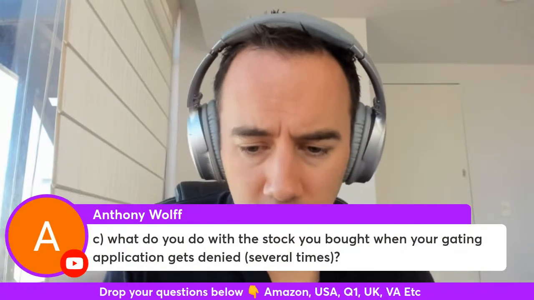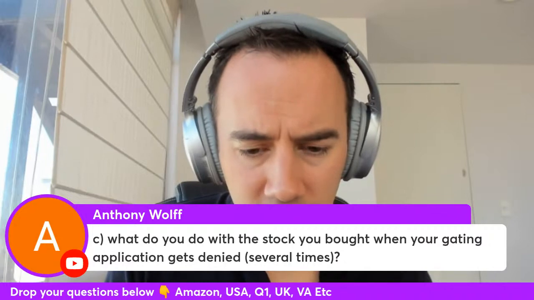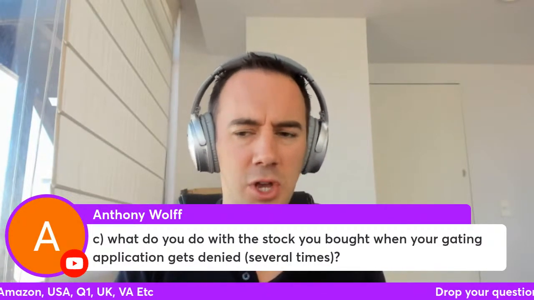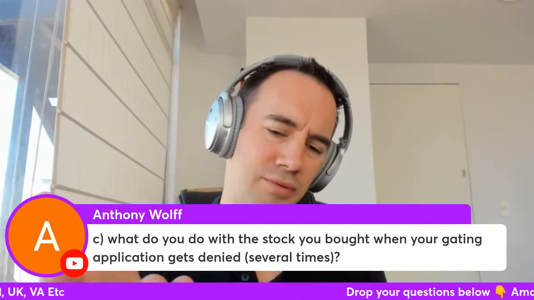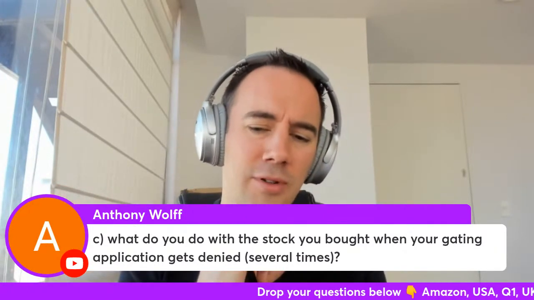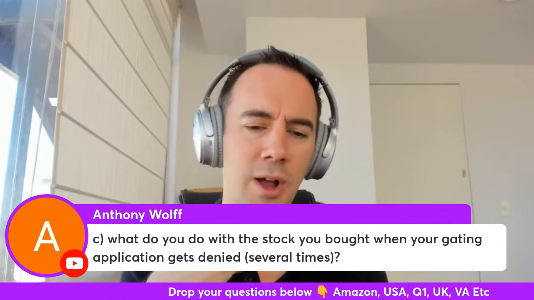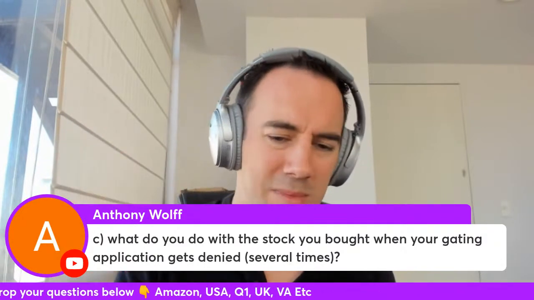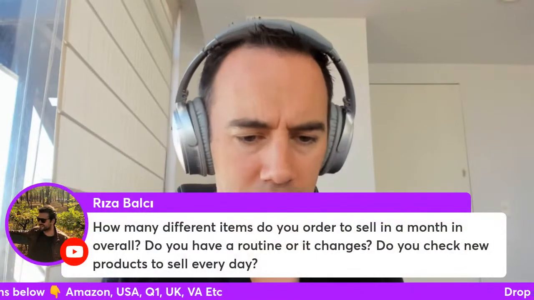What do you do with the stock you bought when a gating application gets denied several times? You can hold on to it. You should only be buying 10, so it's not huge. And again, that's why I don't really like the gating process, because I'd rather just sell what I know I can sell and go through the automatic ungating. So just hold on to it, keep selling, do some volume, and it'll be fine.